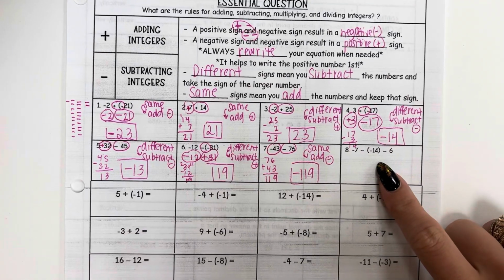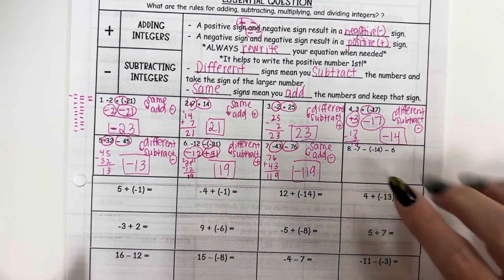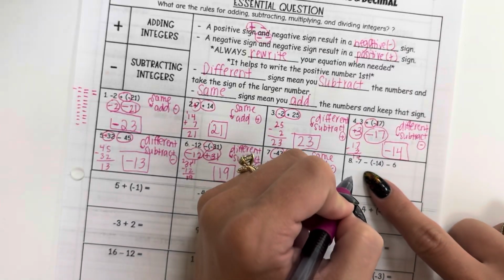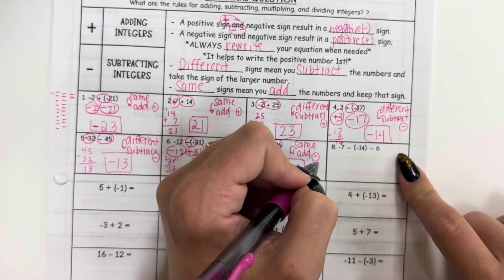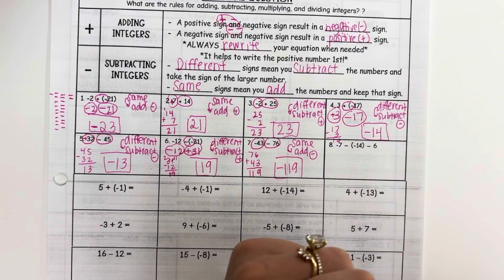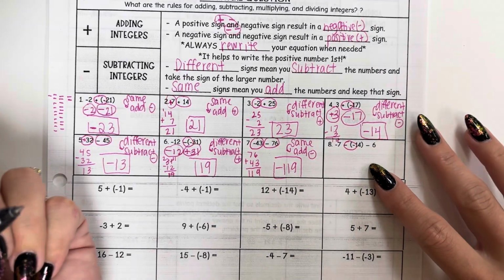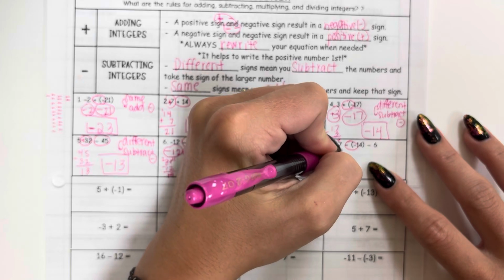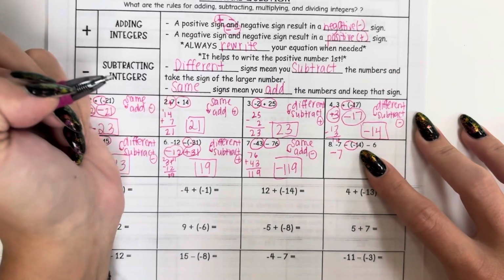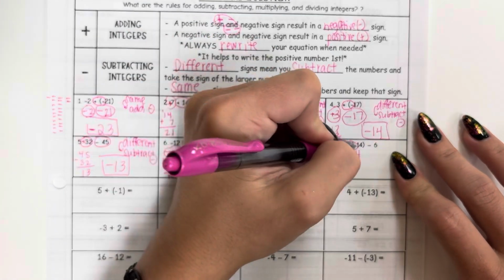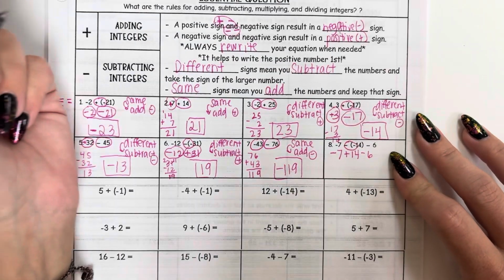Okay, number 8, this is the last one I'm gonna do with you, then I will have you do the rest. This one is a little tricky because look at how many numbers there are. We're just gonna still follow our steps. We're just gonna go one number at a time. Clean that up. We don't like the 2 signs next to each other. So negative 7, a negative and a negative is a positive 14, and then that minus 6.